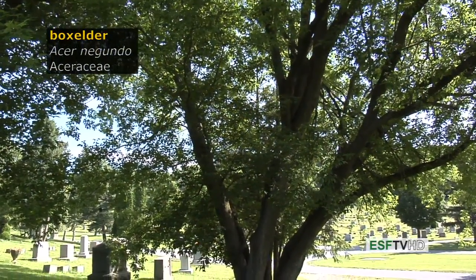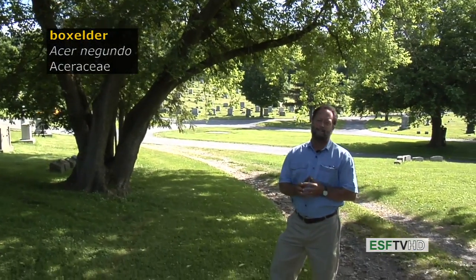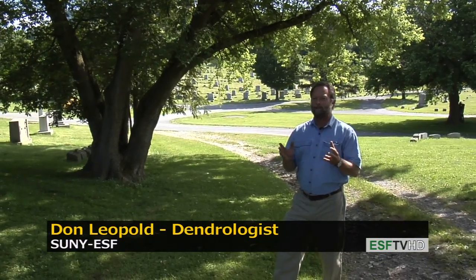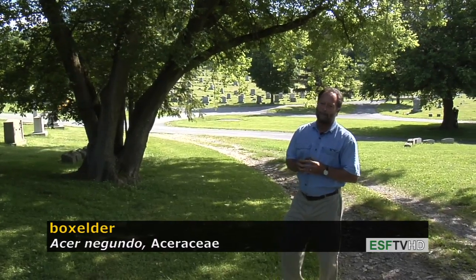Acer negundo, or boxelder, is a maple that occurs in 48 of the 50 states in the United States. So it's one of the most commonly occurring of all the maples. It's rarely planted and actually becomes a rather invasive species in urban areas in particular.